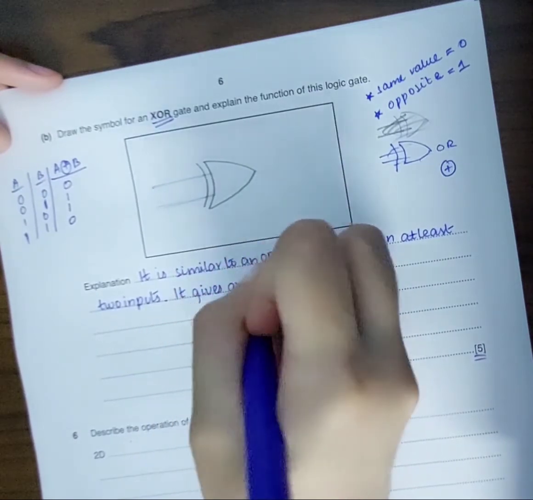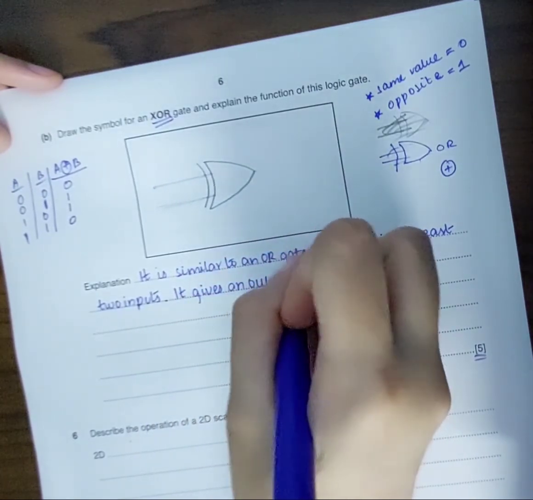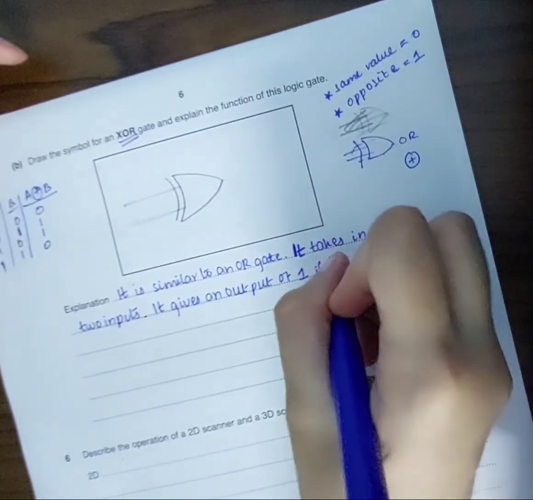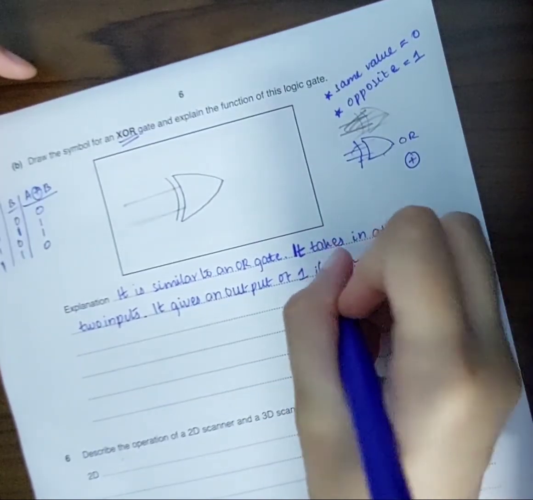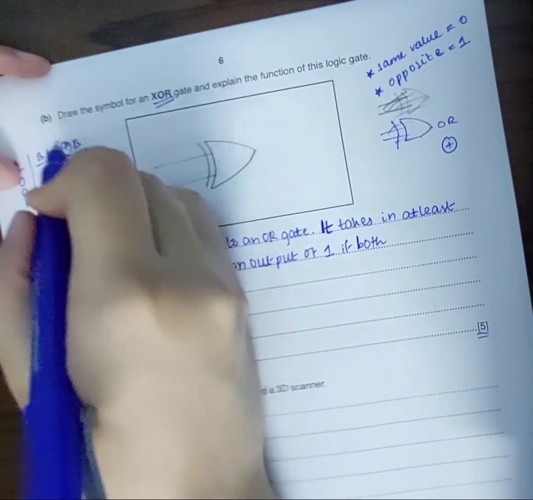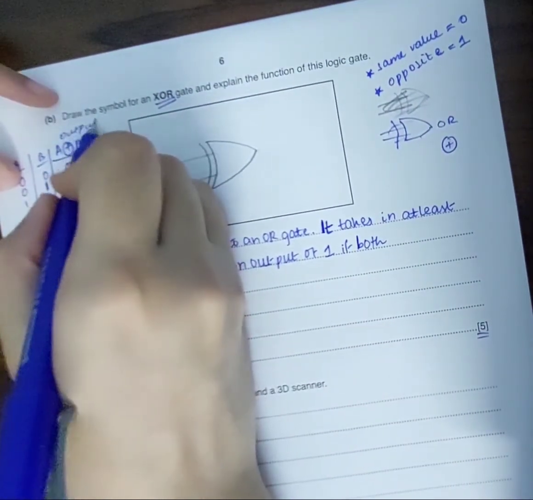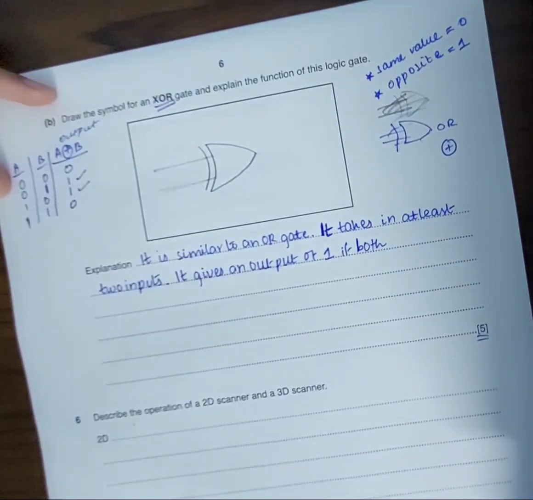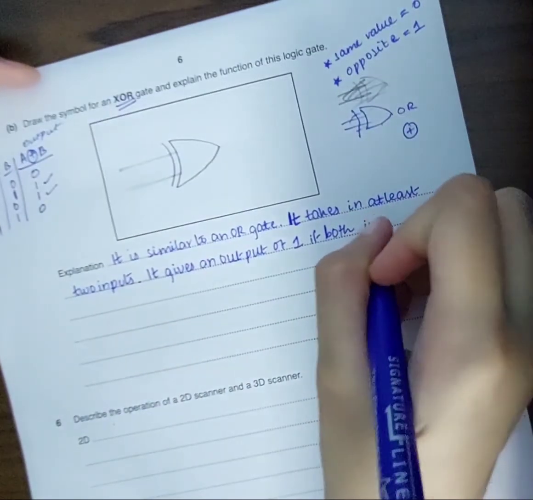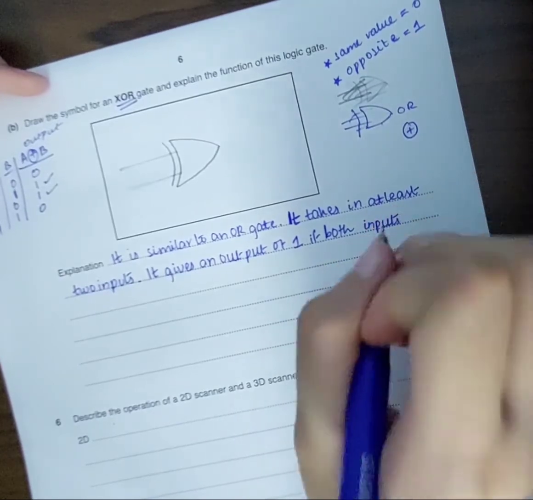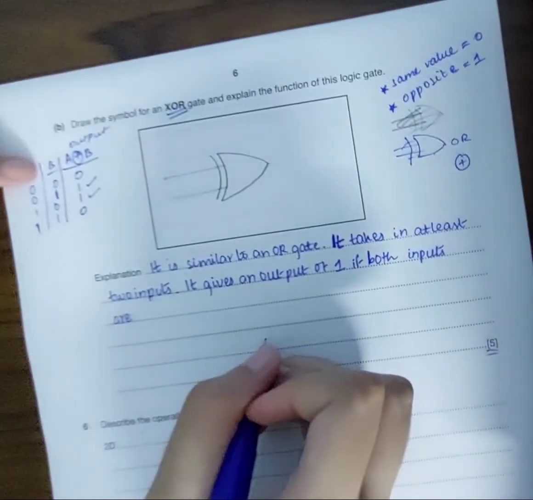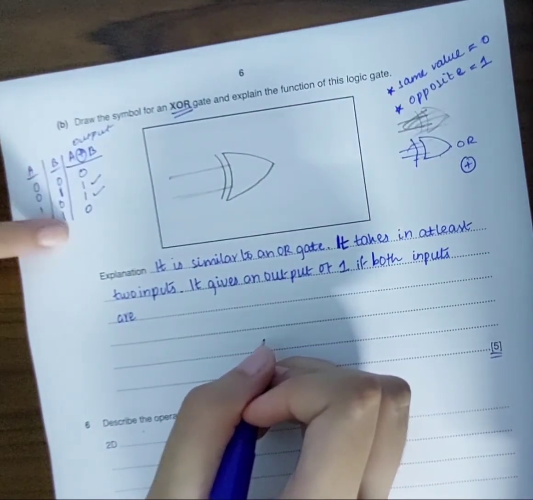It gives an output of 1 if both inputs are different, right? Inputs are not same. Here the input is same.